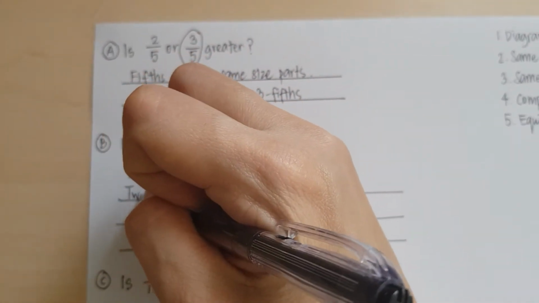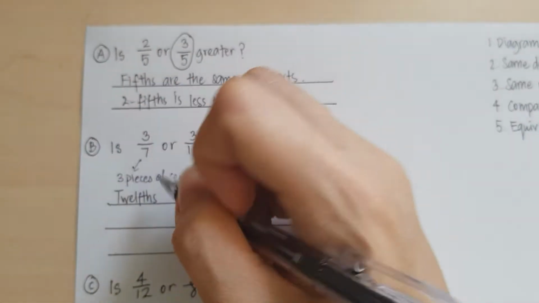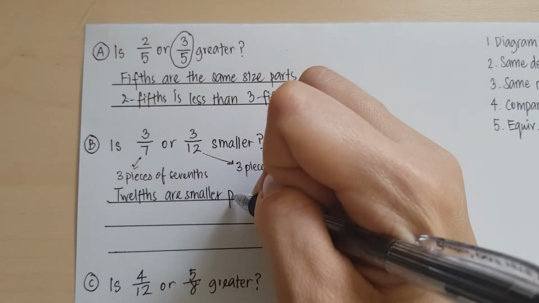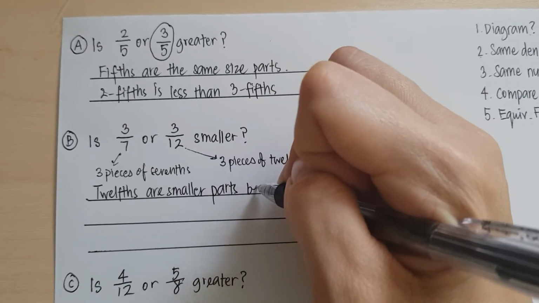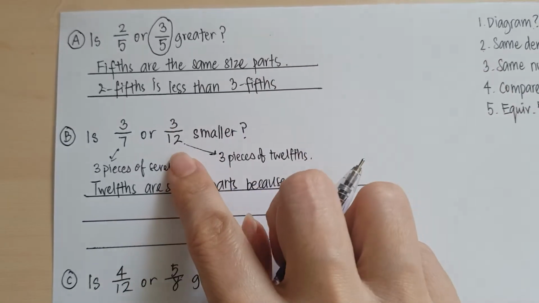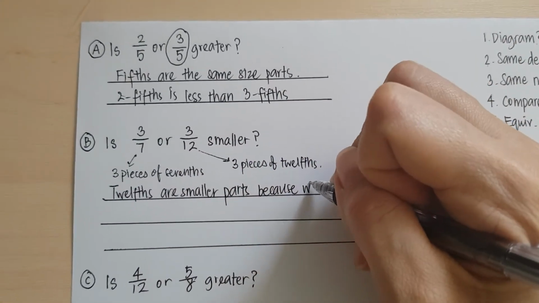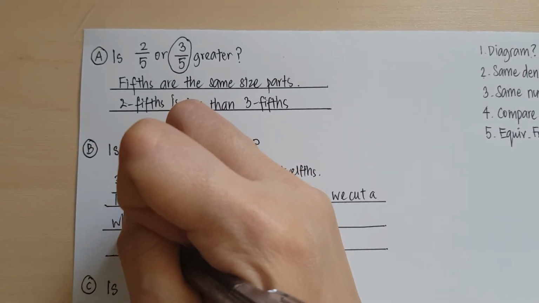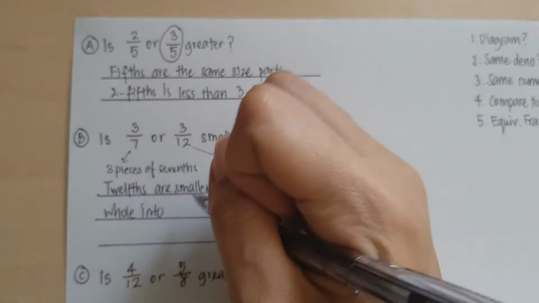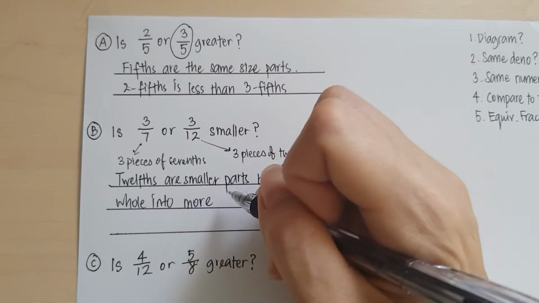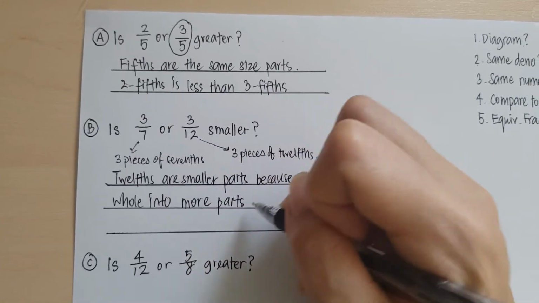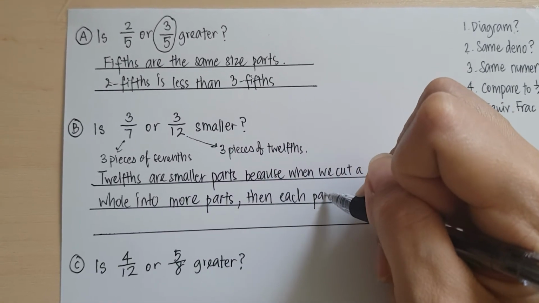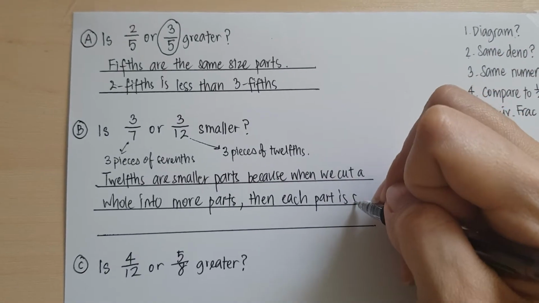And let's write that down. And why are 12ths smaller parts? Because when we cut the whole into more parts, then each part is smaller.